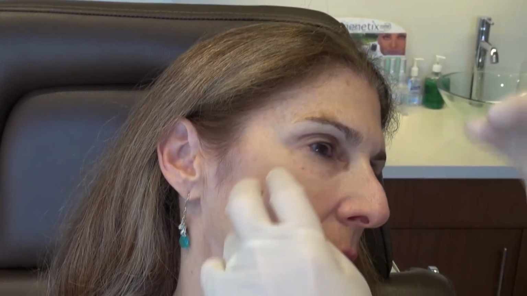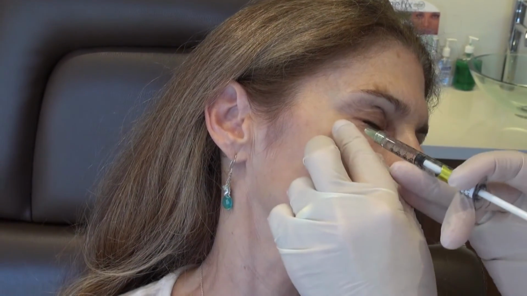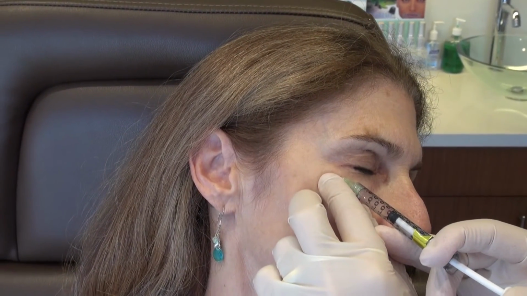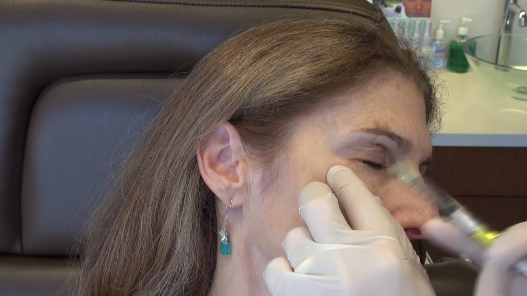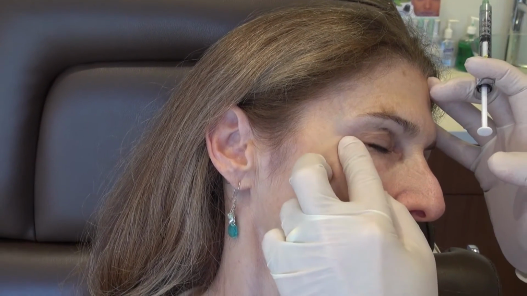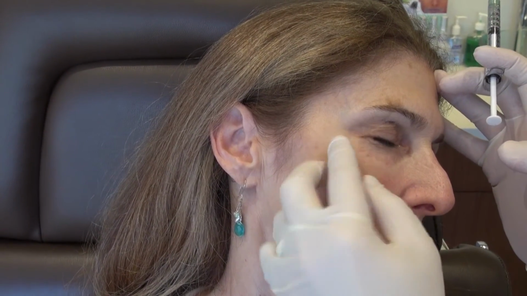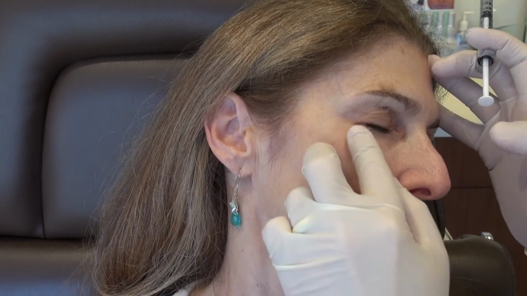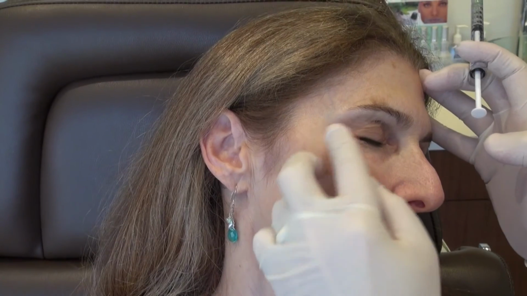We can see here, jump back, that she still has a little bit of fine lines. Drop your chin down. She still has a little bit of fine lines, but it's not a big deal, because when those tear troughs are gone, she looks so much better. Okay, open your eyes.